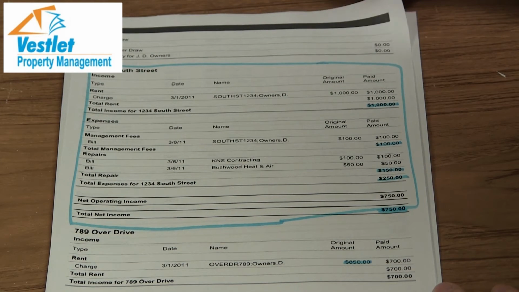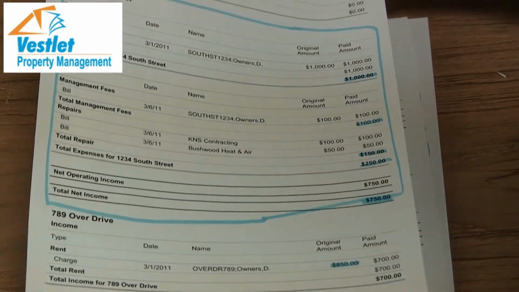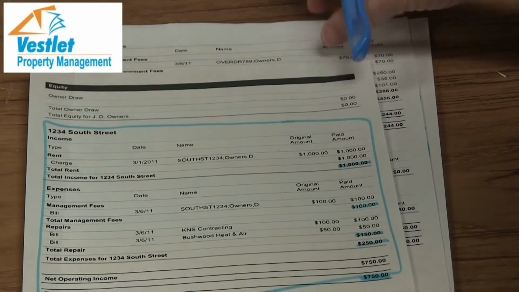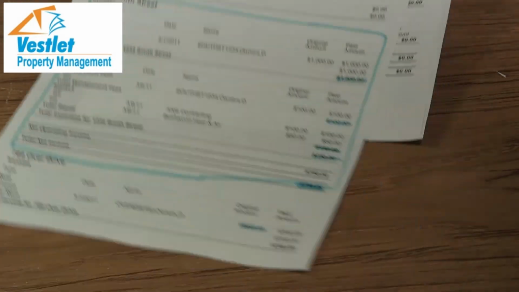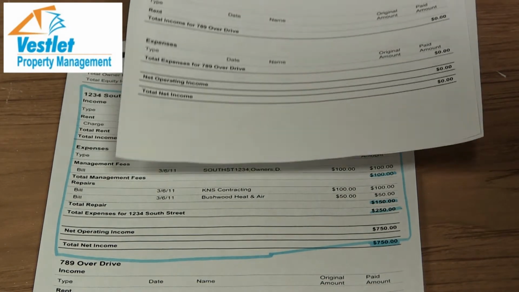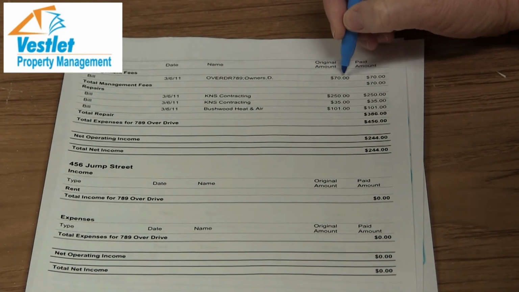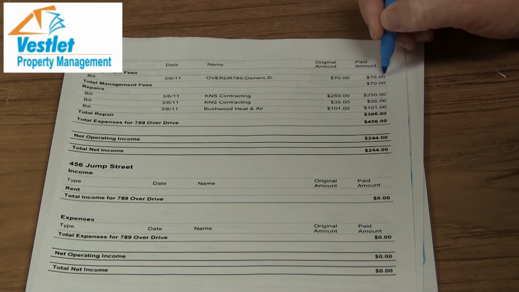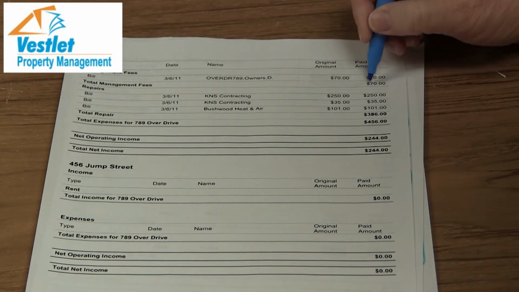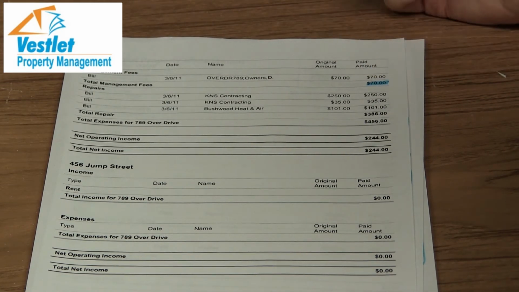So when we assess management fees, we assess management fees on the amount that was paid, not the amount that was due. So when you're looking at this property, the amount of management fees taken for that payment was 10%, so it's $70. The total management fees, $70.